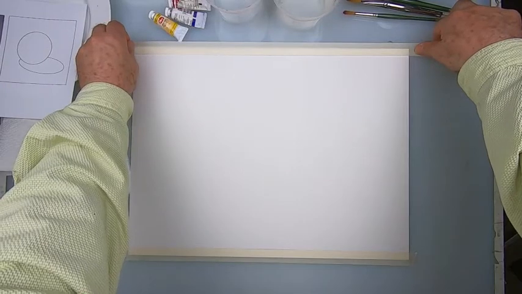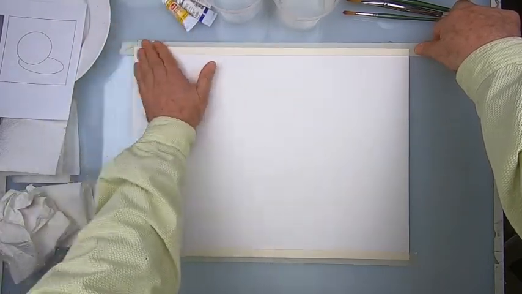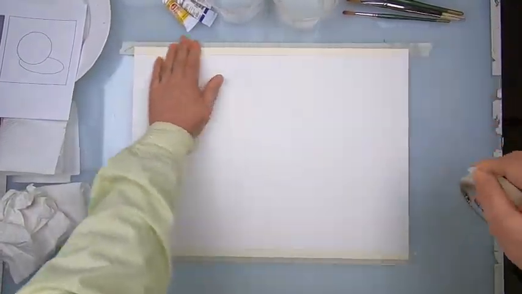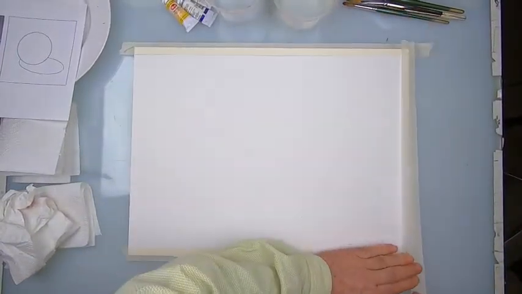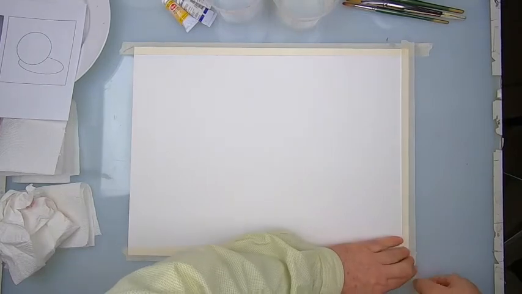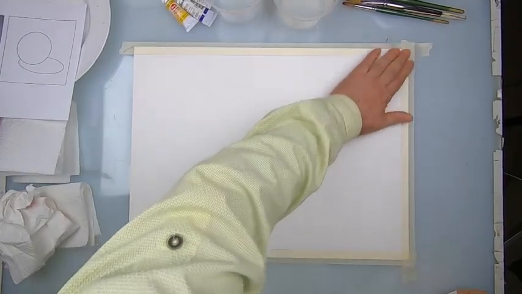So the colors are going to play a role. The hot colors and the cool colors are going to play their role in developing these images.